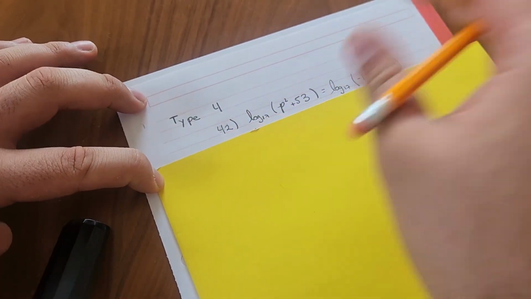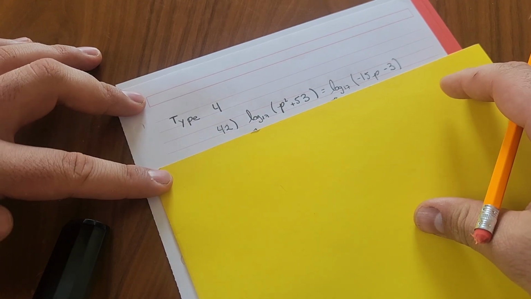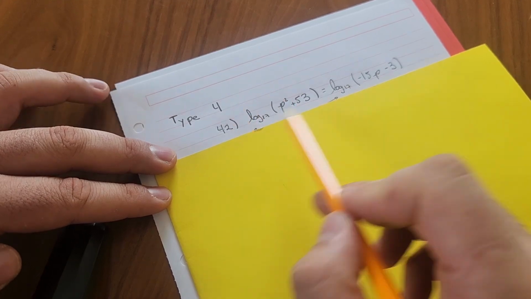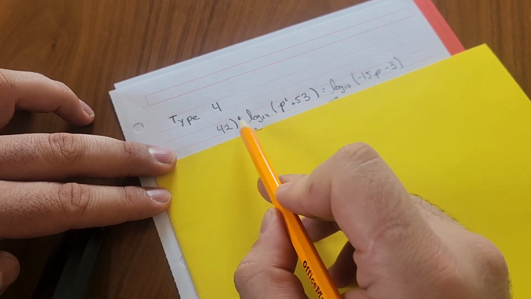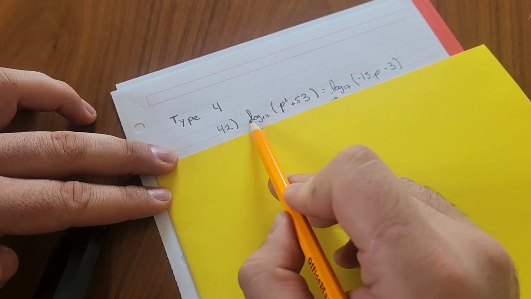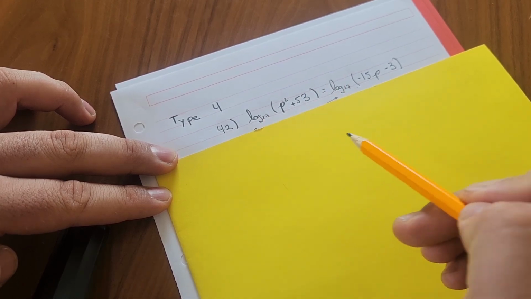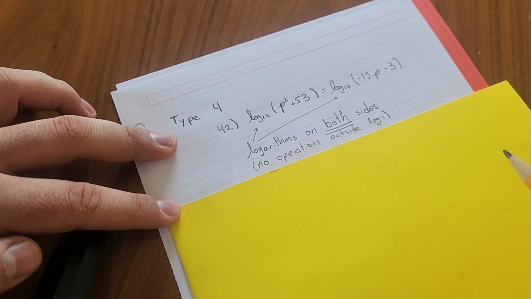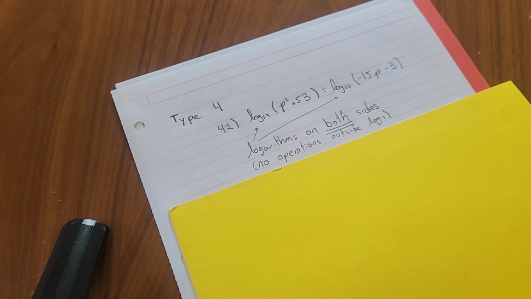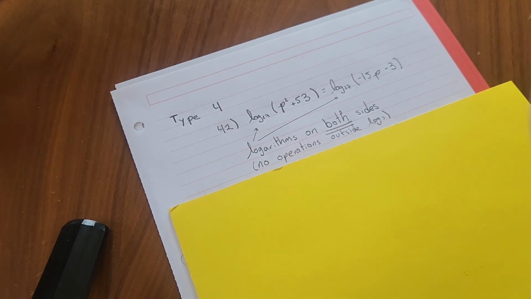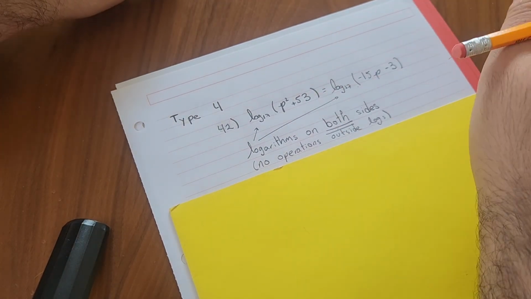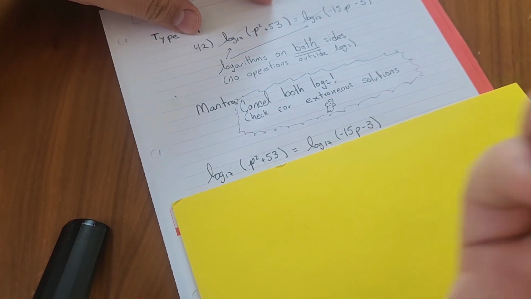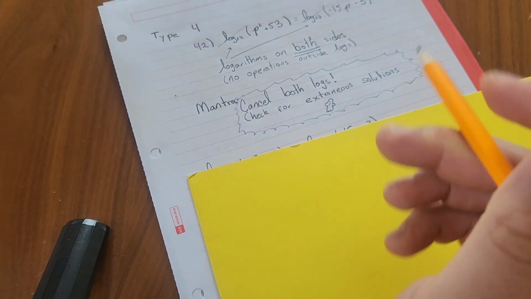Type 4 is a very tricky type of equation. In type 4, what is the difference? What makes this type of equation different from the other ones? Well, this one has a logarithm on both sides, and there are no operations outside. So logarithm on both sides and no operation outside. And as we did in type 1, when we had the same base on both sides, we tear it apart. So we can cancel the log on both sides. And that is my mantra, cancel both logs.